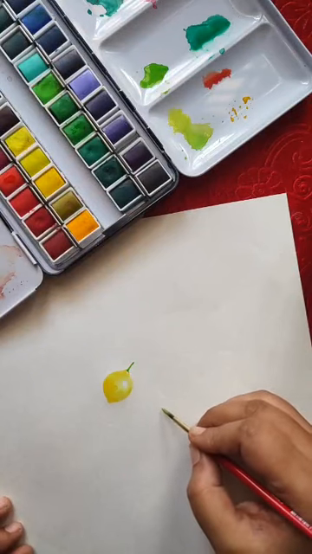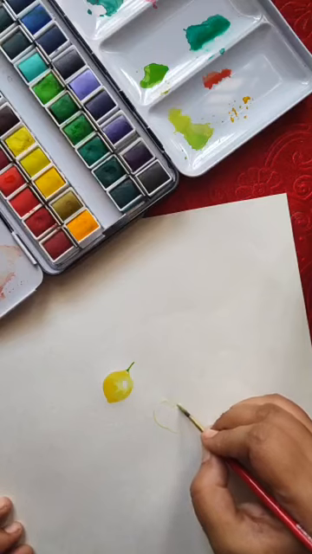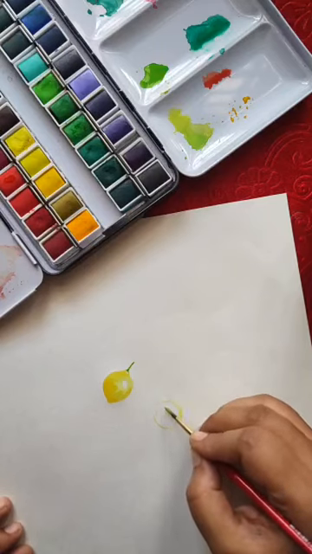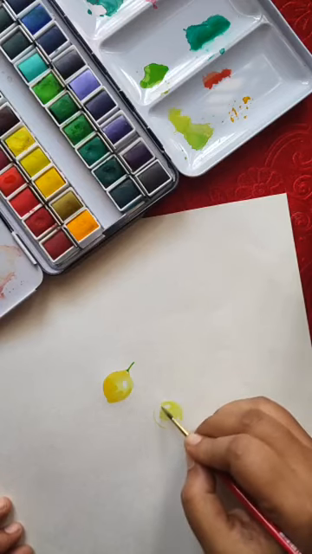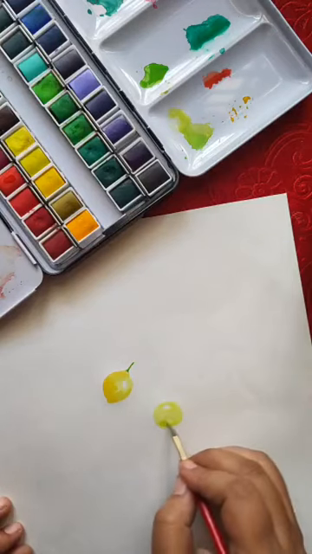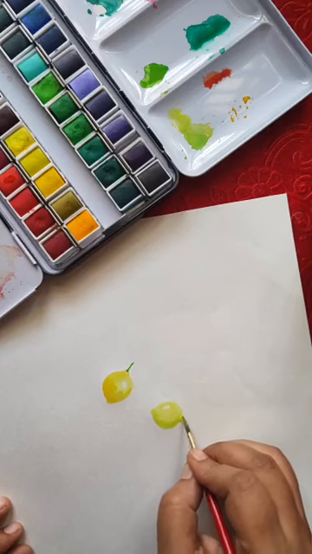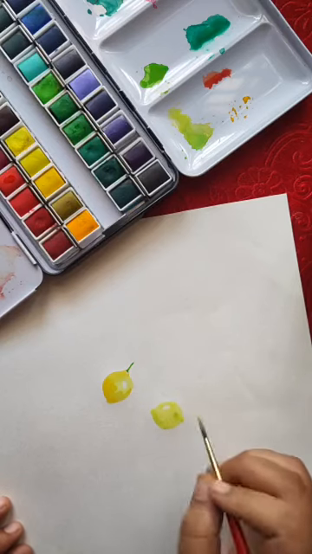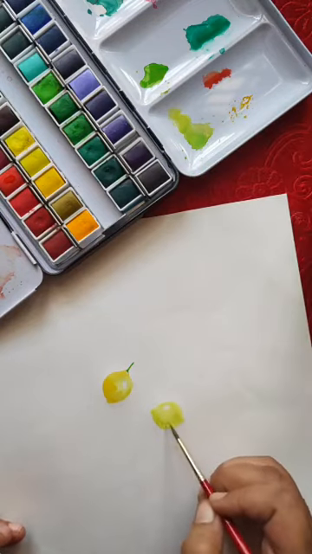Let's change the direction and put one here. Roughly the same size. I'm going to try and make my lemons the same size, though it's okay if it doesn't work out. Put my bulge on one end. Go in with the darker shade.